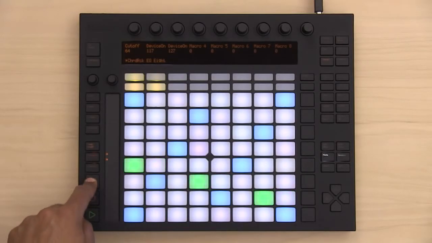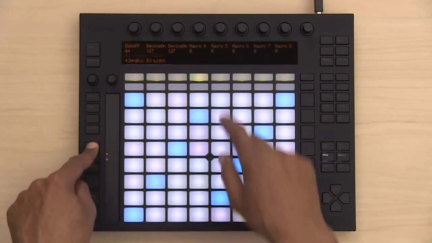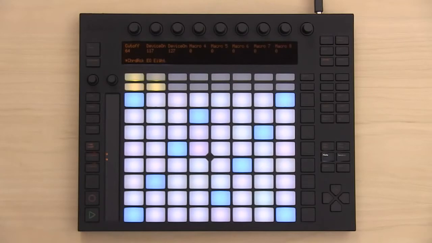I press the new button and then the duplicate button and play the original idea I had for the chords. I'm also using fixed length again to create a 4-bar loop and then start recording.